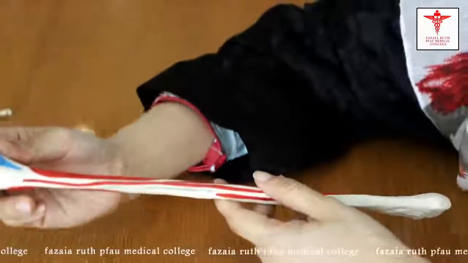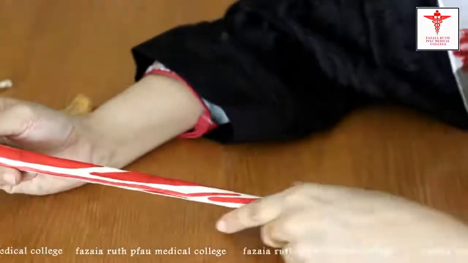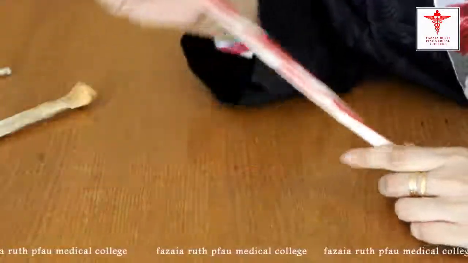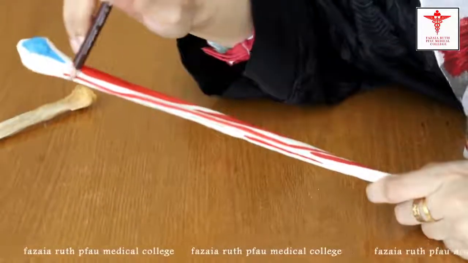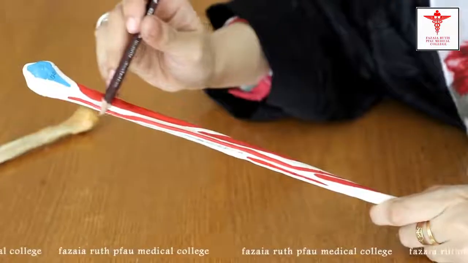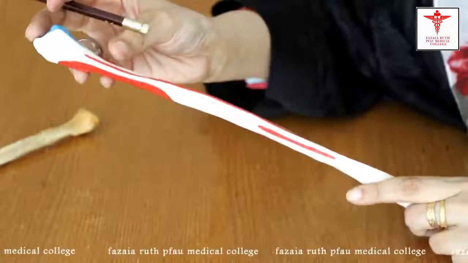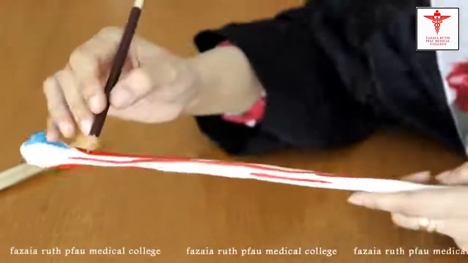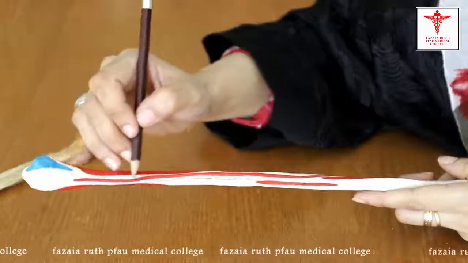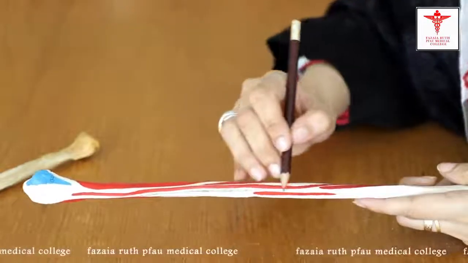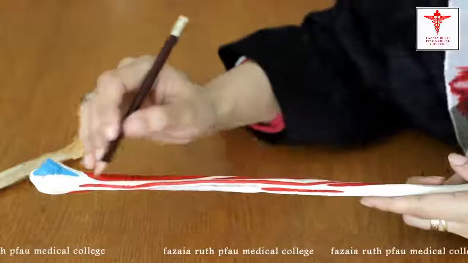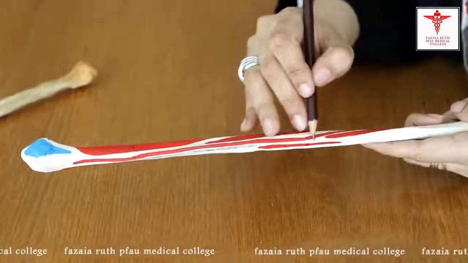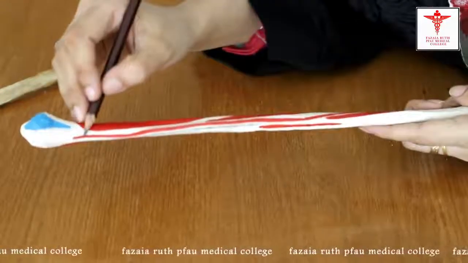Right, now we come to the shaft. First of all we will discuss the medial surface, which is present between the anterior and the interosseous border. On the medial surface, in the upper 1/3 and the middle 2/3 part, we have this long attachment of extensor digitorum longus.